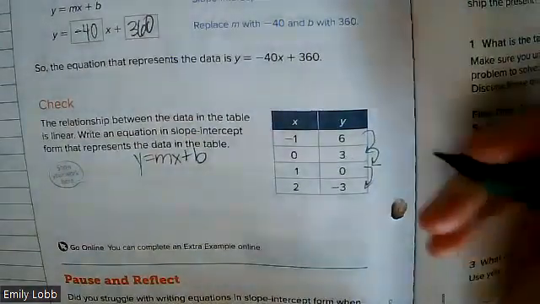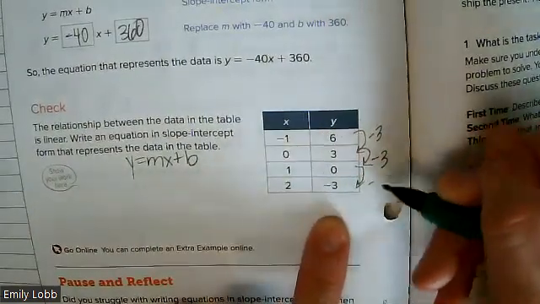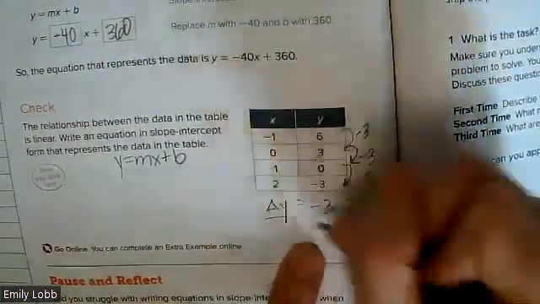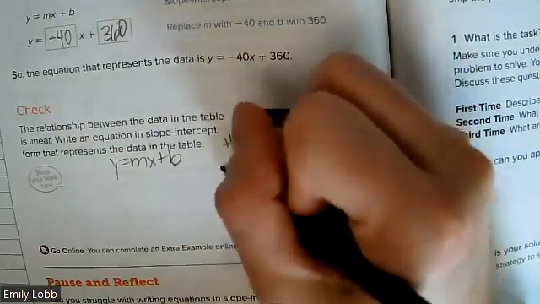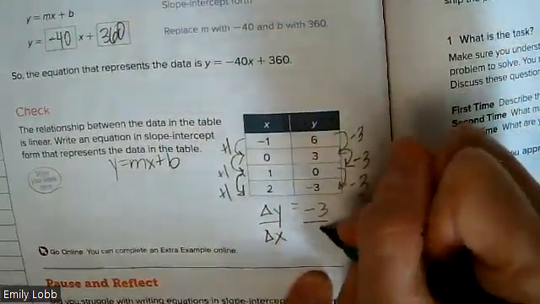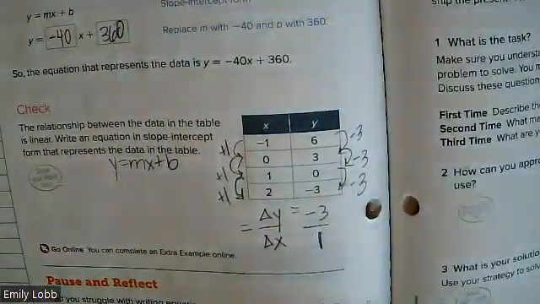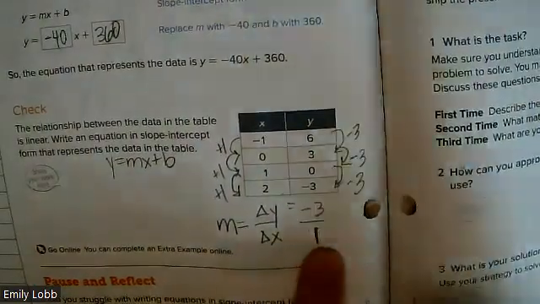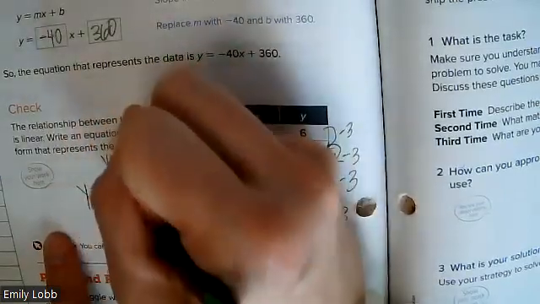How do I get from 6 to 3? -3. From 3 to 0, -3. From 0 to -3. So what is my change in y? And I have to divide that by my change in x. How do I get from -1 to 0? How do I get from 0 to 1? And how do I get from 1 to 2? So my change in x is 1. So what is important about my change in y divided by change in x? That's equal to my m, which is my slope. That's my rise over my run. So what does m equal? -3. So far I have y is equal to -3x.